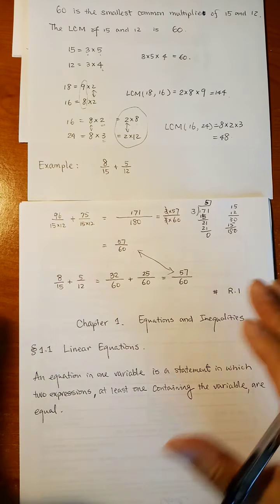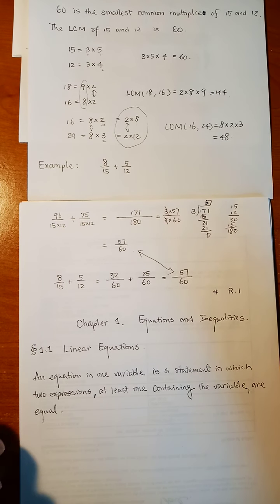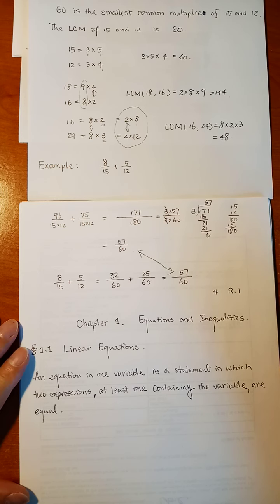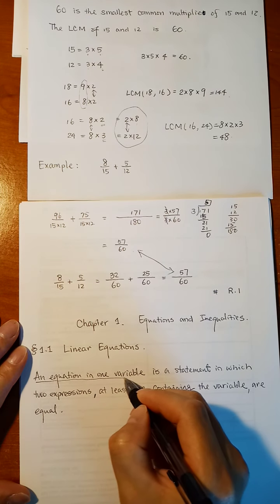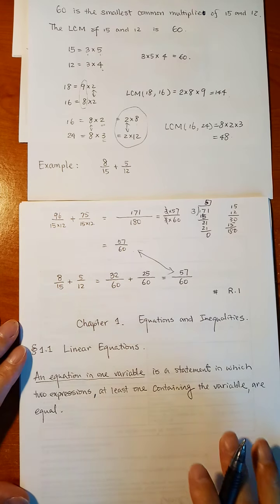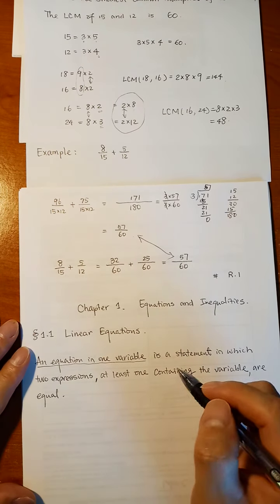Equal sign has two sides. You have left side and right side. The left side and the right side. And okay, so that's our equation in one variable. After a long time, we'll only discuss equation in one variable.